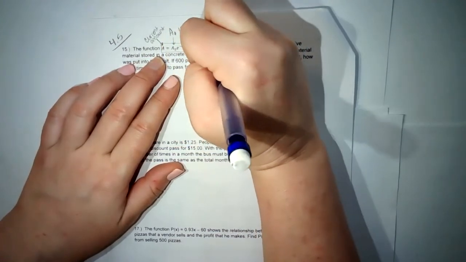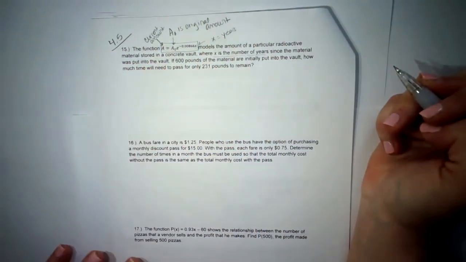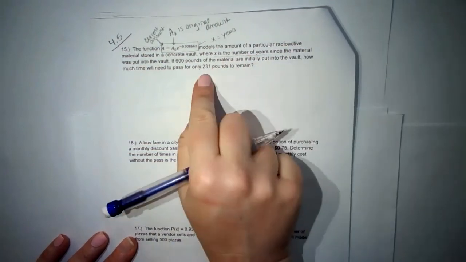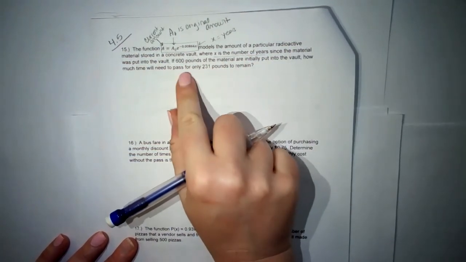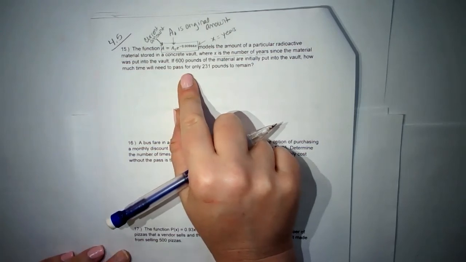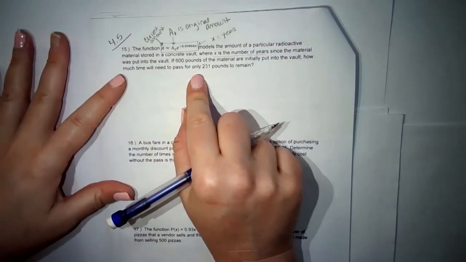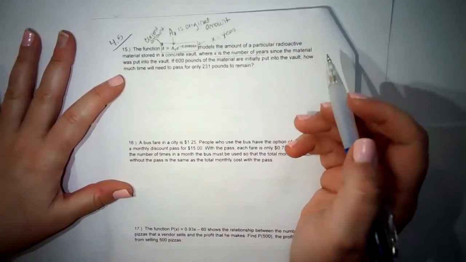And then X, it already tells you, is years. And then all you're going to do is you simply have two numbers that are given to you. One is going to be regular A and one is going to be A of 0. And all you have to do is read about which one's the original amount and which one's the current amount, and that's it. Okay, so here's our formula.